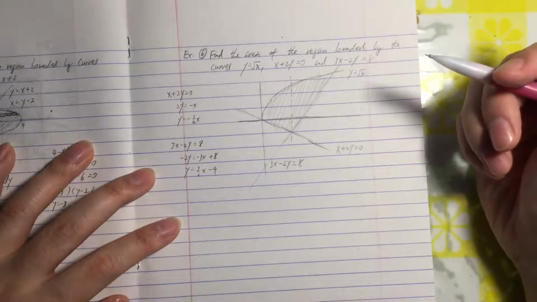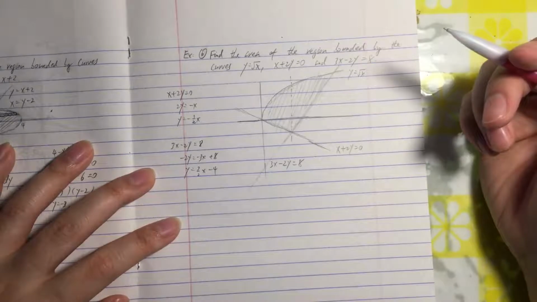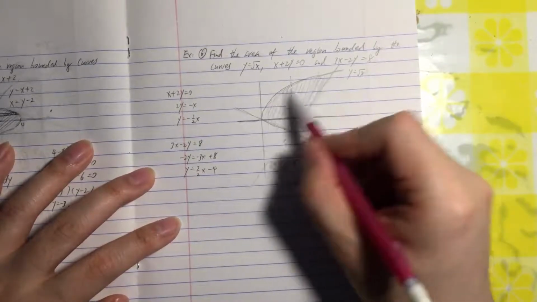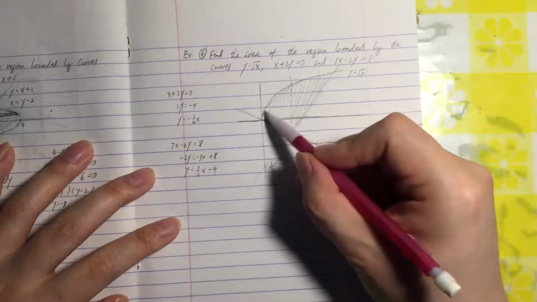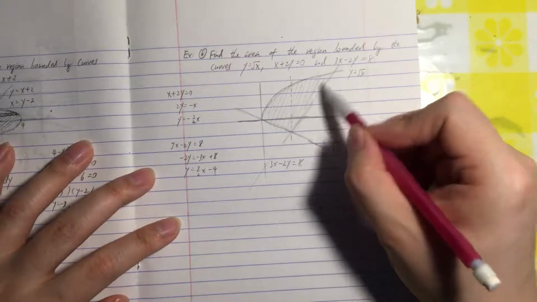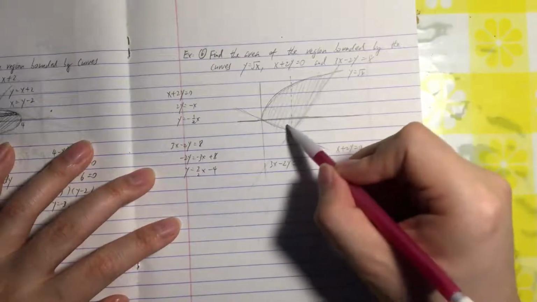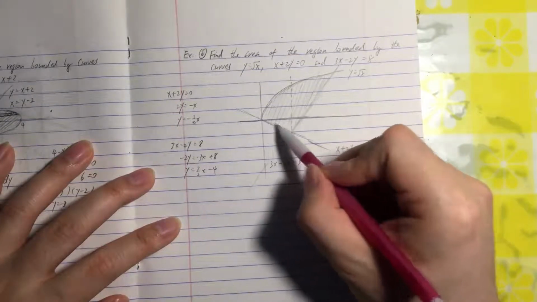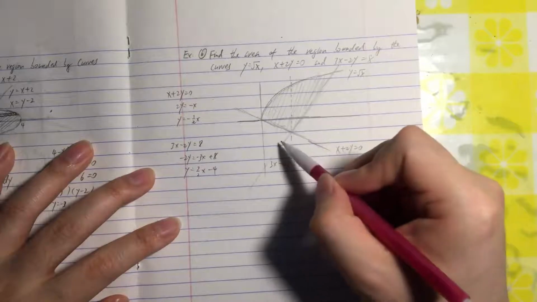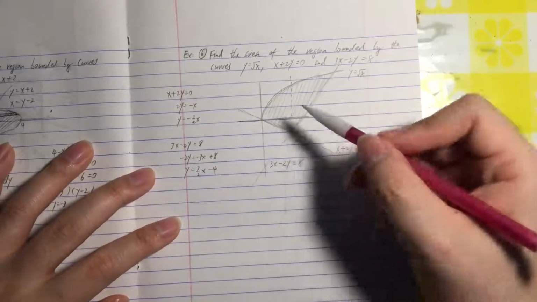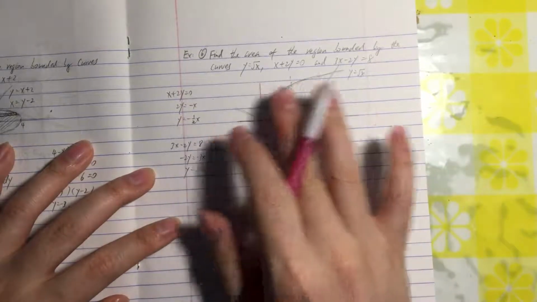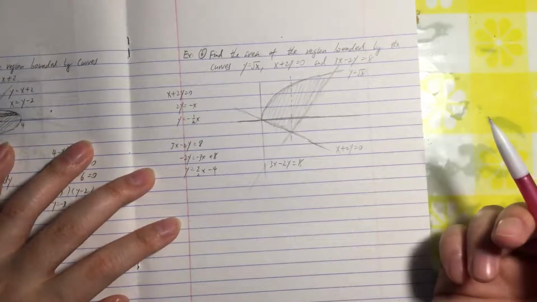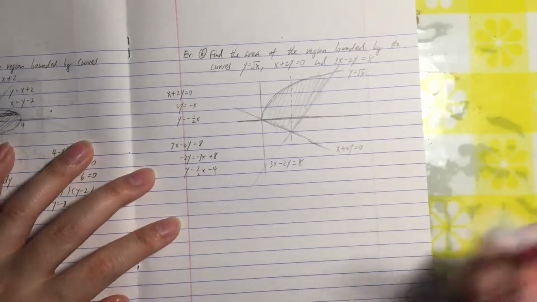Now, what if we find an area from left to right? If we find an area from left to right, in this region here, that's the left side curve. That's the right side curve. But in this region below the x-axis, that's the left side curve. That's the right side curve. Same thing. In different regions, we have two different left side and right side curves. We must also cut into two regions. So there's no big difference.